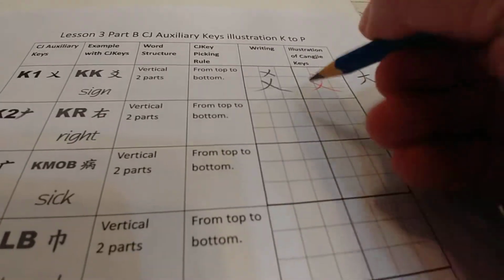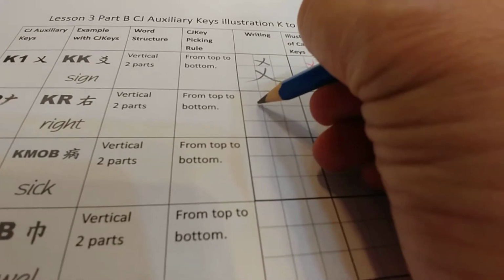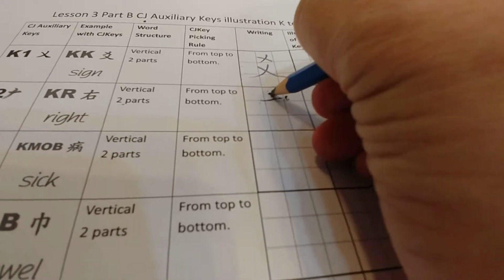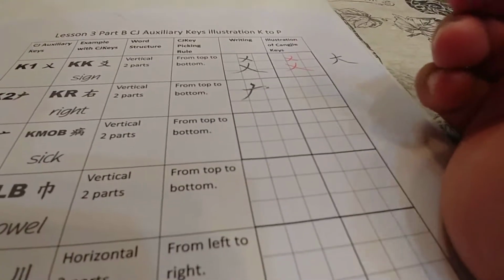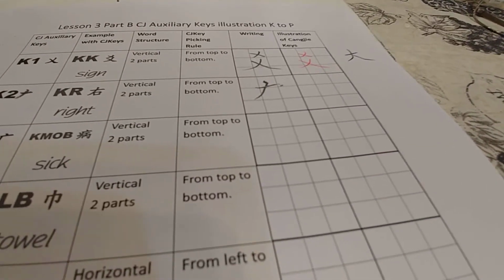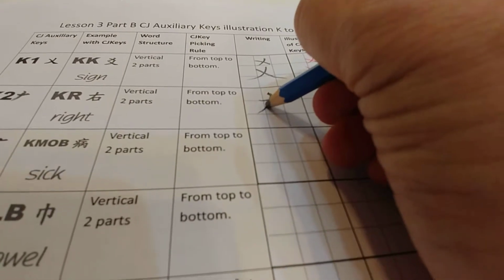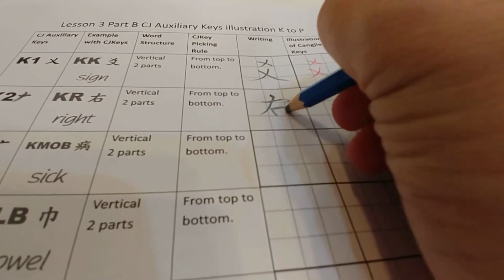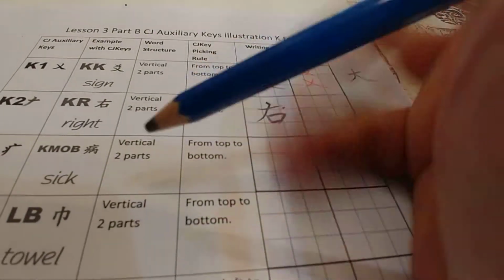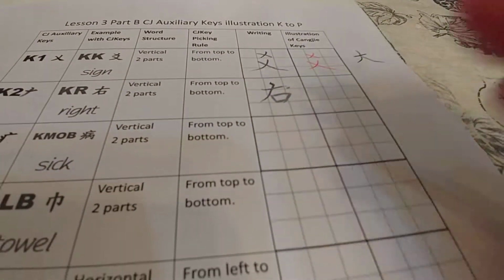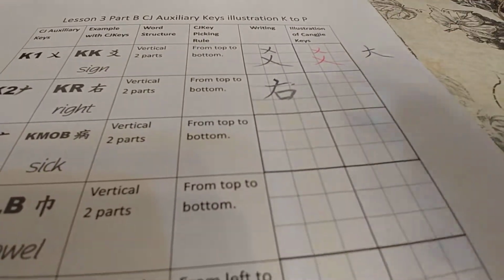Next one is this one. And the word example here is yao, means right, 右边.